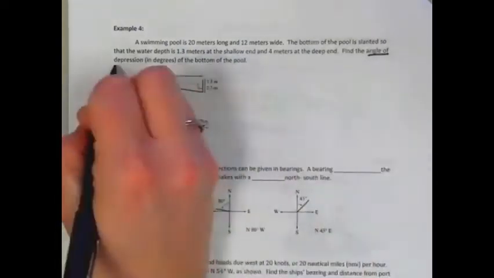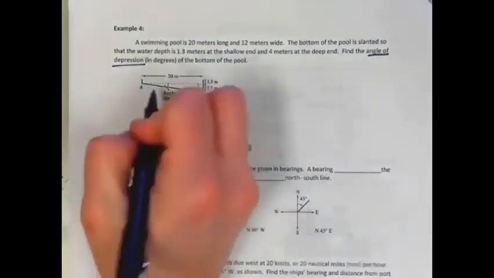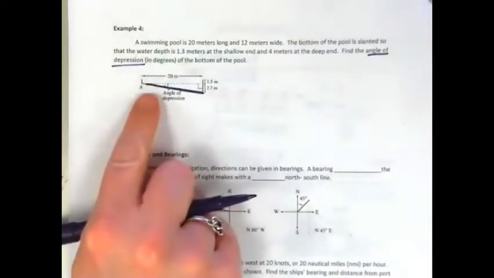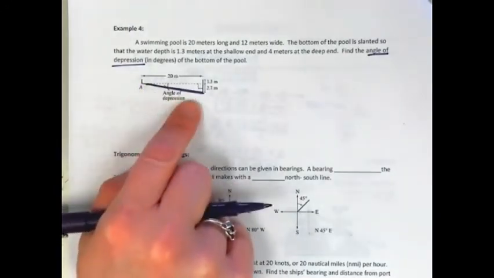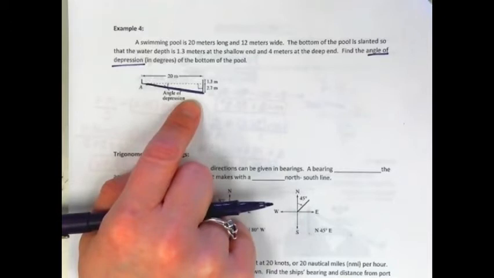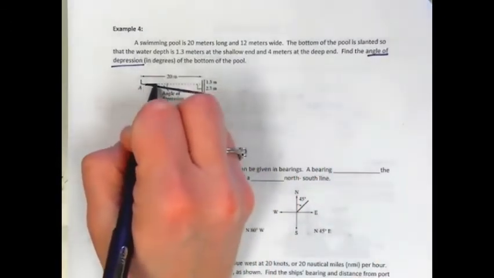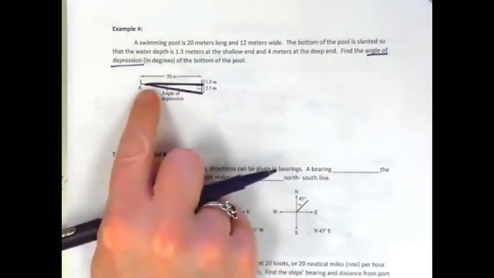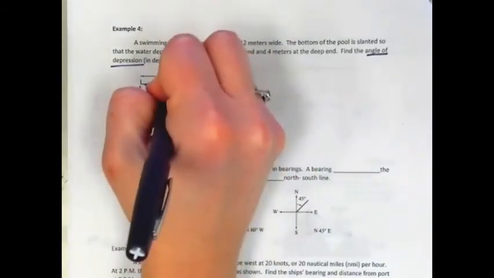Angle of depression means what? We are looking down, right? So we're looking down in the sense from a horizontal line, right? So real quick, my angle of depression is going to be that slant of my going to the deep end, right? It will start when the slant is with our horizontal line here, right? Well, how long is my pool? What do we say? 20 meters, right? We want to find this angle here.